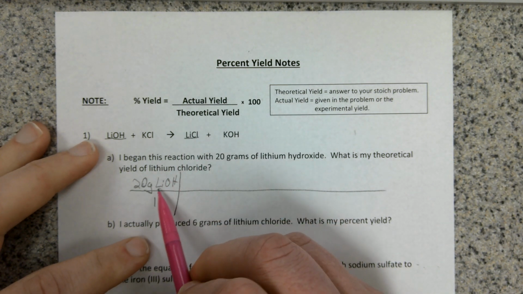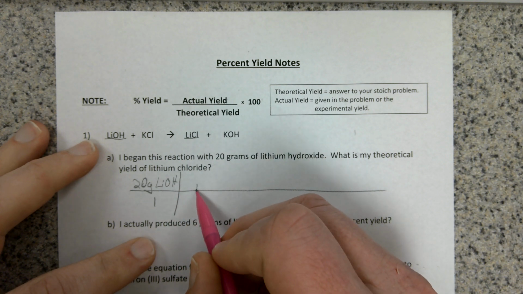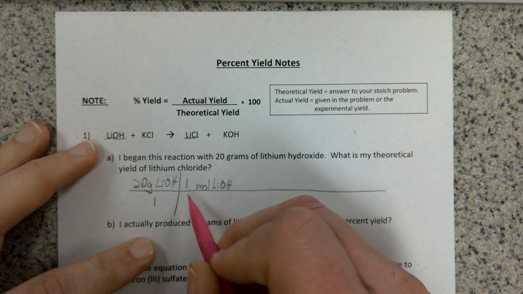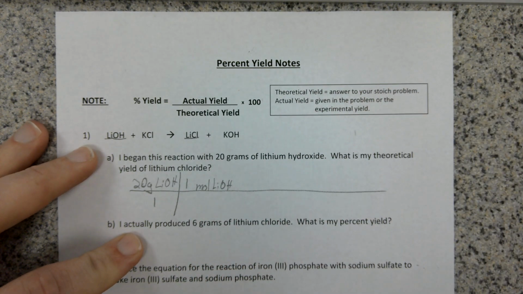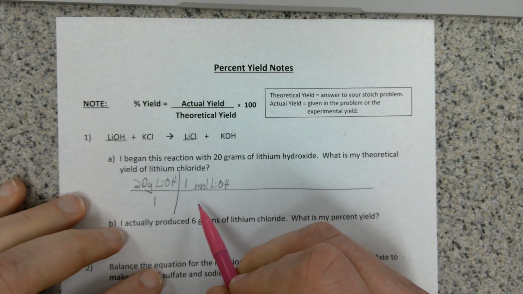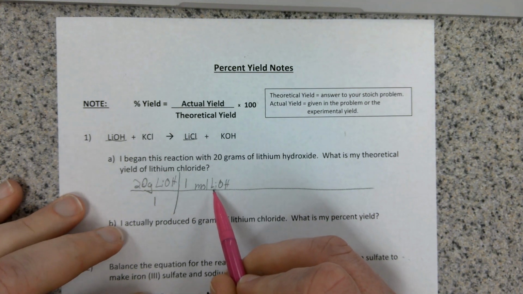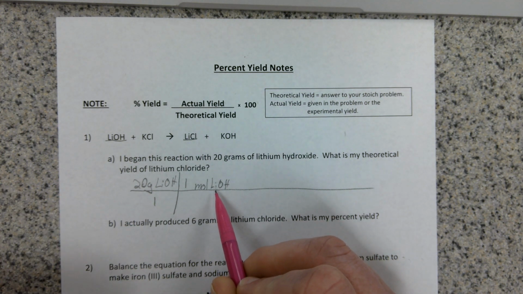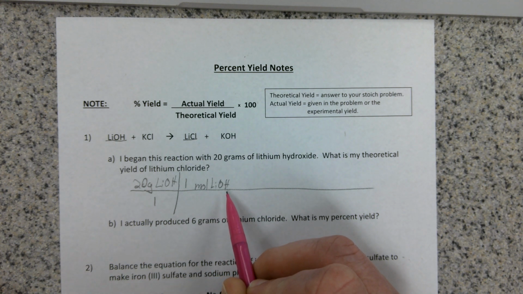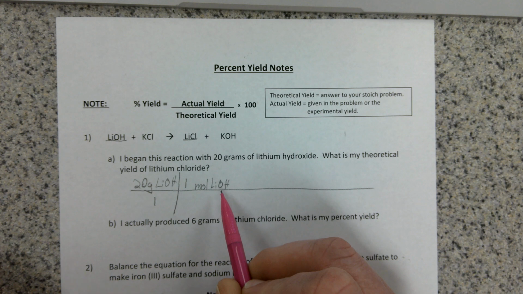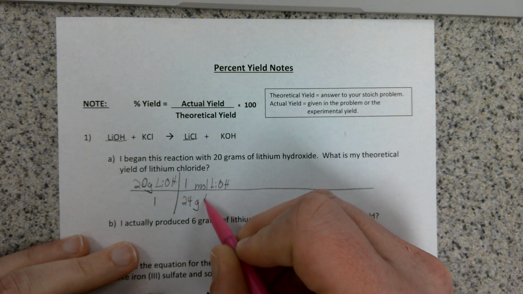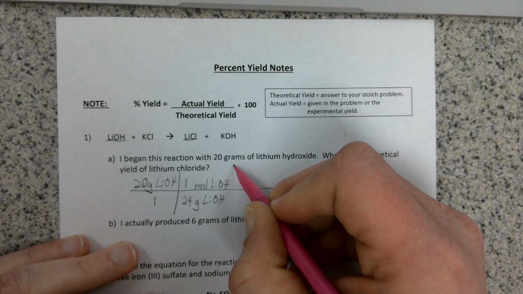We first have to convert from grams of lithium hydroxide to moles of lithium hydroxide. And so 1 mole of lithium hydroxide, okay, so we need to find the molar mass of lithium hydroxide. Lithium on the periodic table is 6.9 and some change, so we're going to round that to 7. Oxygen is 16, and hydrogen is 1. So 7 and 16 is 23, plus hydrogen's 1 is 24. So remember, keep these as whole numbers, just to make the math easy.